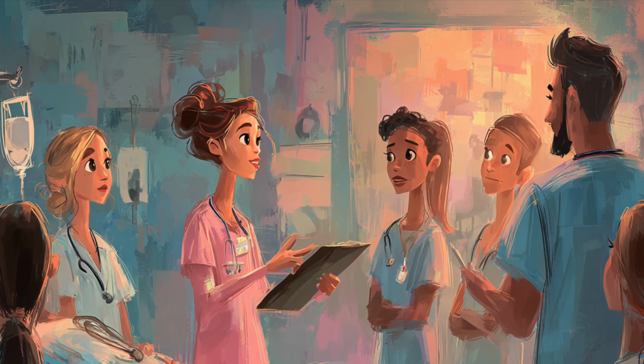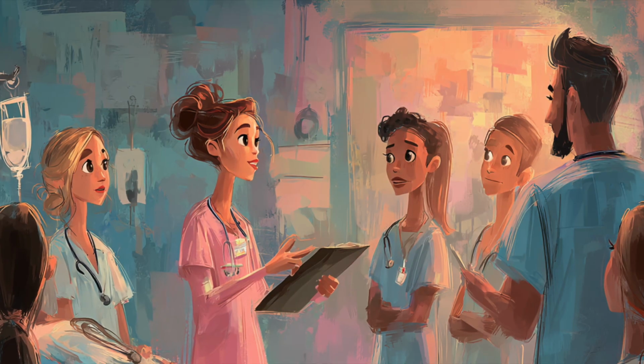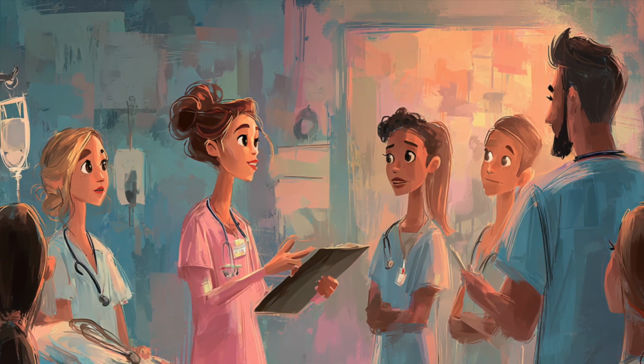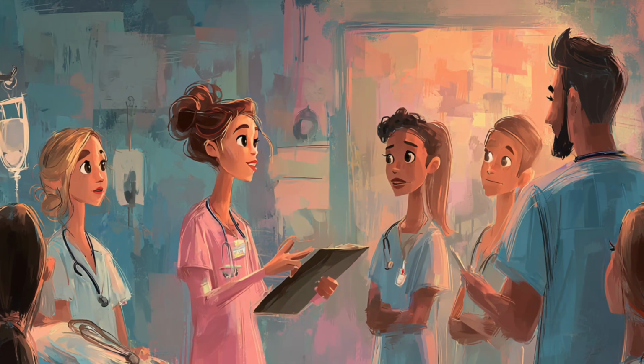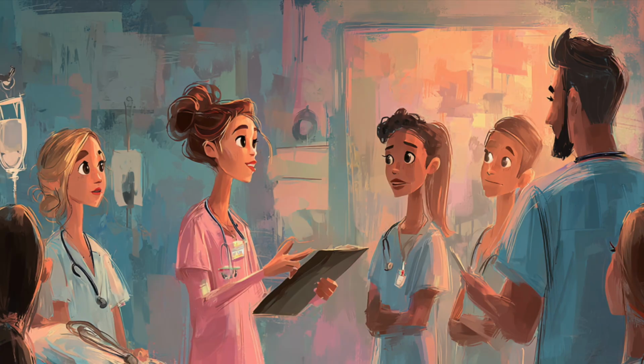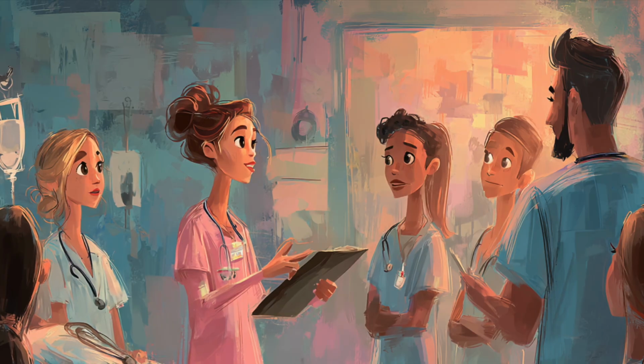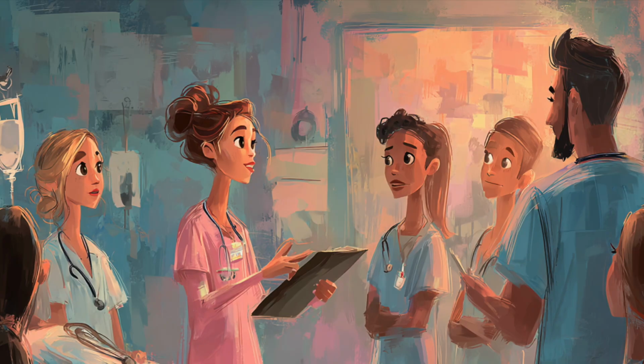Pop test question. A patient receives Tramadol for pain. What should the nurse reassess? A. Pain level, sedation, respiratory status, and safety. B. Only the patient's favorite food. C. Only the patient's height. D. Only the room temperature. The correct answer is A. After giving Tramadol, the nurse should reassess effectiveness and safety.